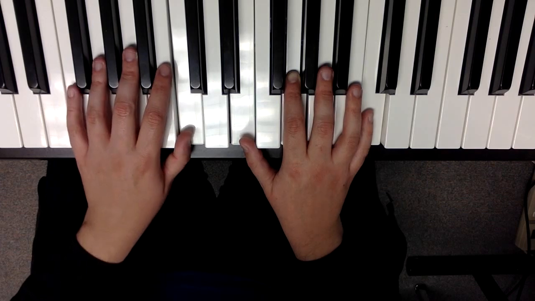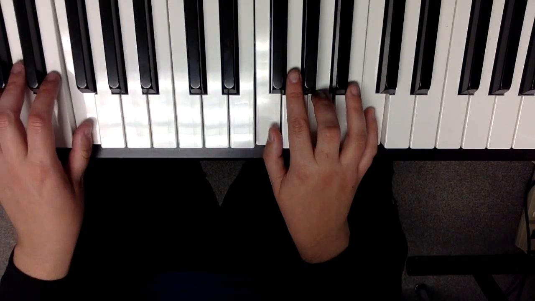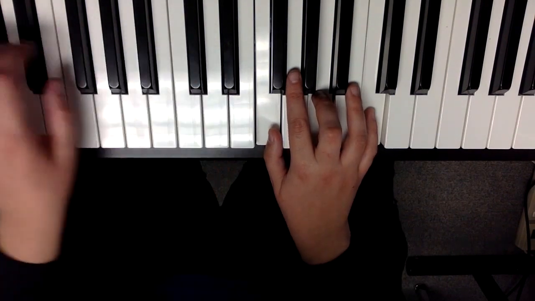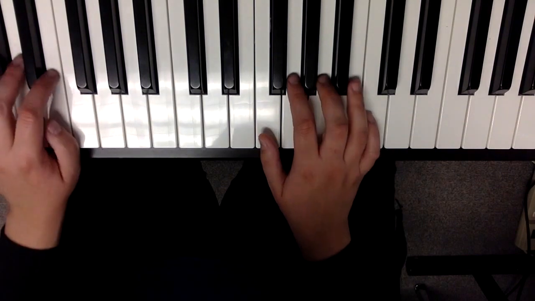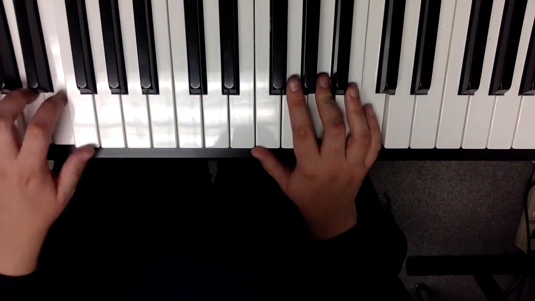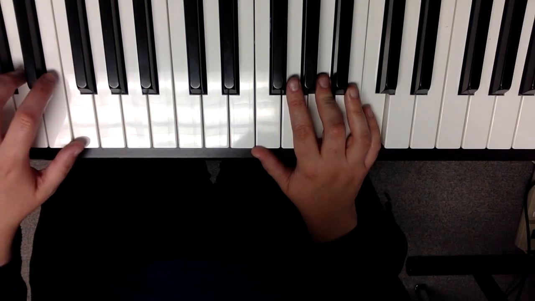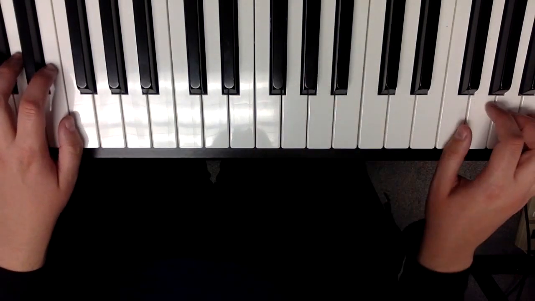Now we're going to go to an F chord. The left hand is going to start moving down. I'm going to put it here for now. No, actually, I'll keep it here so you can see the difference. All right, the left hand is going to start walking down. So that means the right hand needs to start moving up to go contrary.